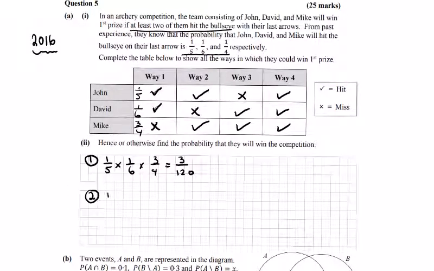Way 2, again, it's 1 over 5. It's not 1 over 6, so it has to be 5 over 6. And it's not 3 over 4, so it has to be 1 over 4. And that's going to give us a 5 on top, and again, a 120 on the bottom.